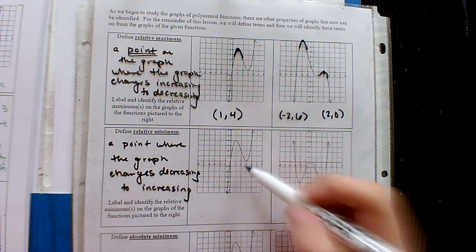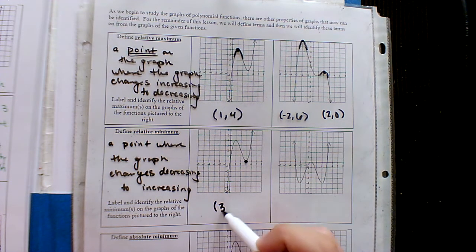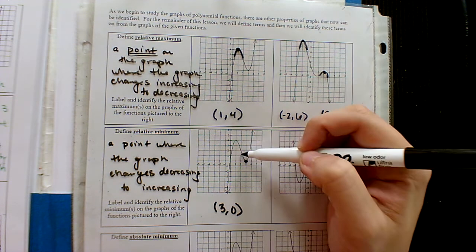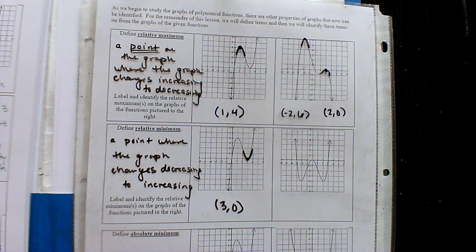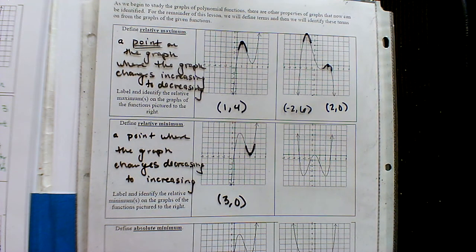Go to Olivia. 3, 0. All right, so in relation to that point, we decrease before, increase after. Looks good. I think that's the only one. What about the W shape? The quartic function? Can we find some relative minimums?